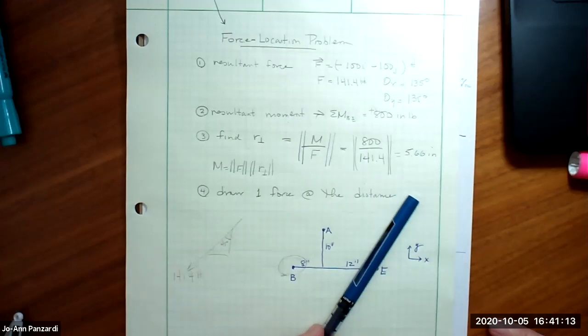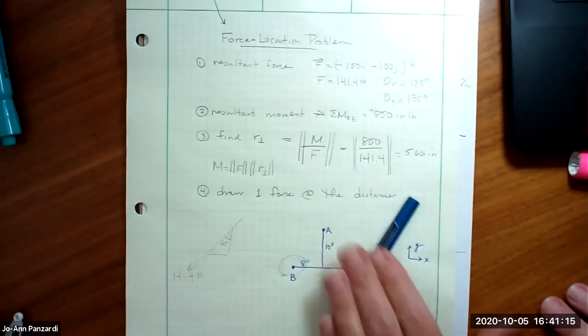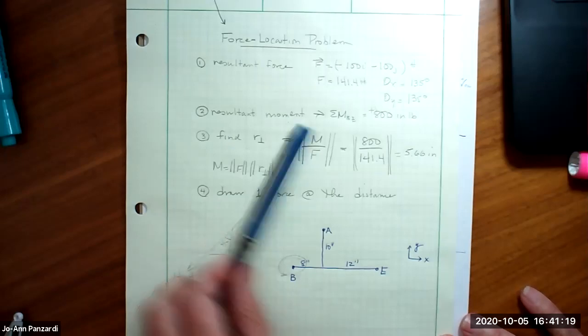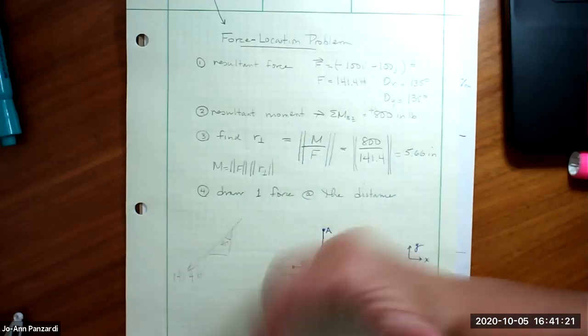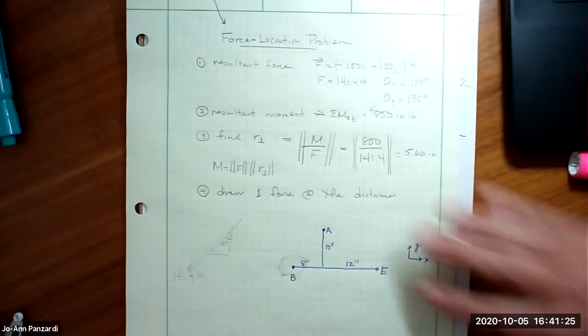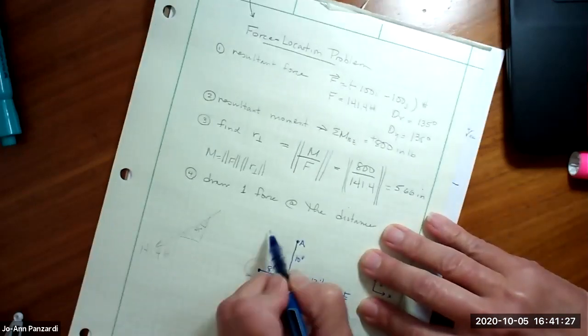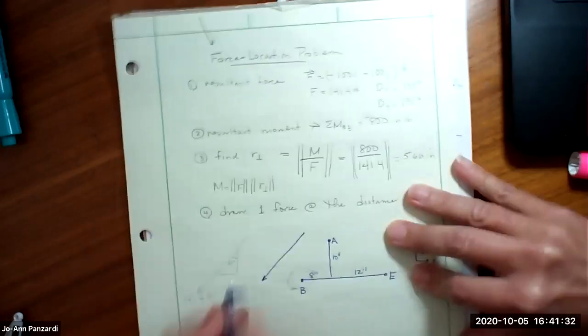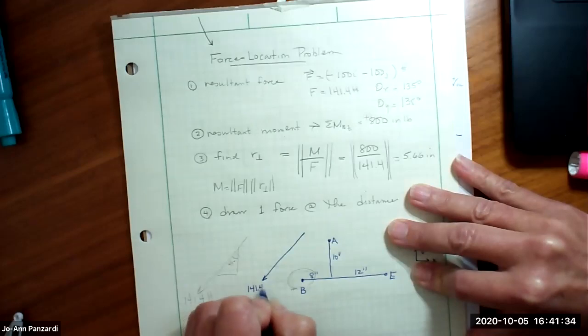Or should it be here? Which location, to the left or to the right, creates a positive moment about B? It's to the left. So that means that this force has to be drawn somewhere here, and it's 141.4 pounds.